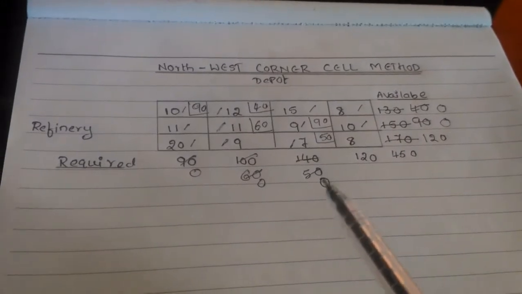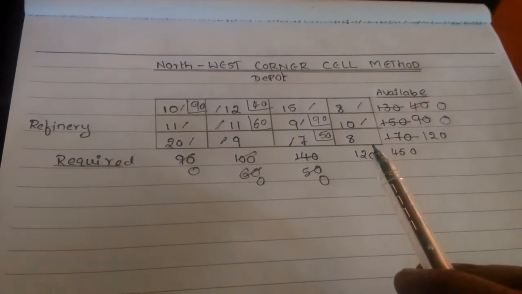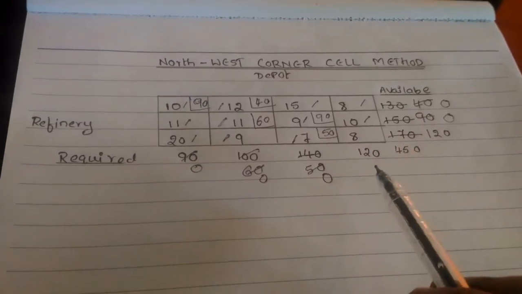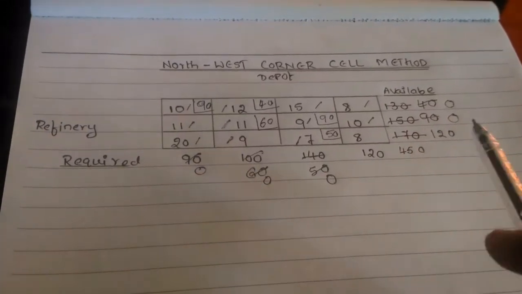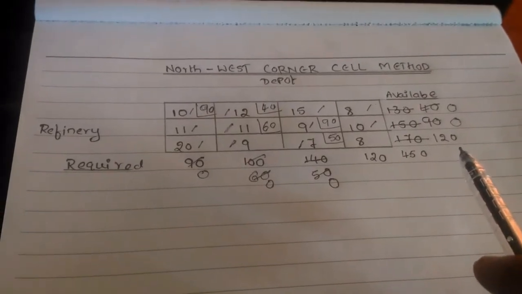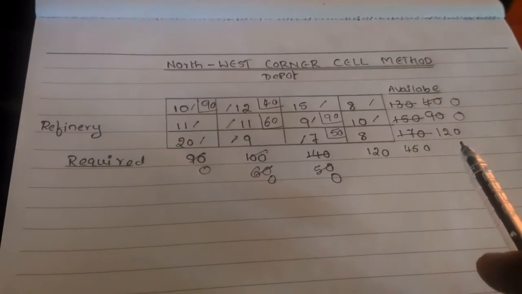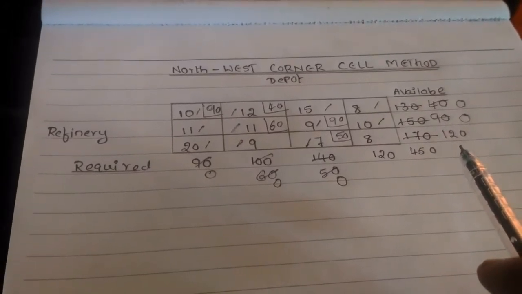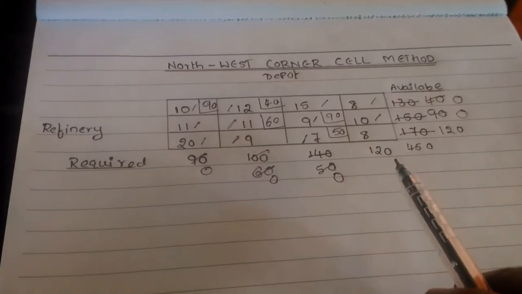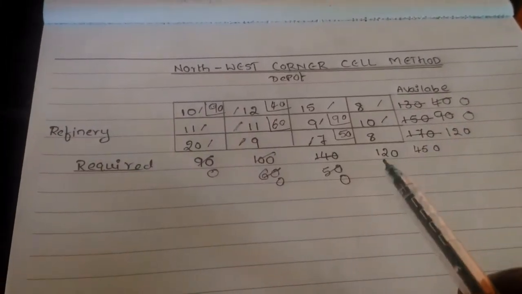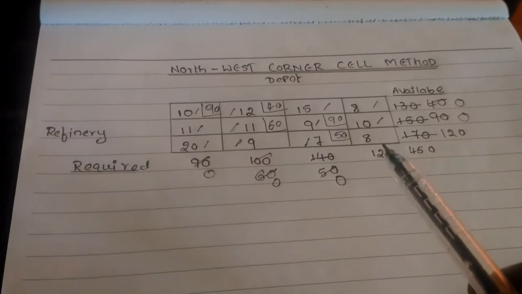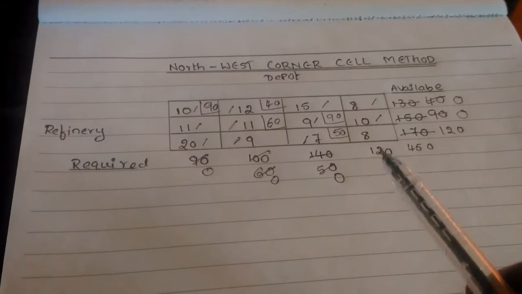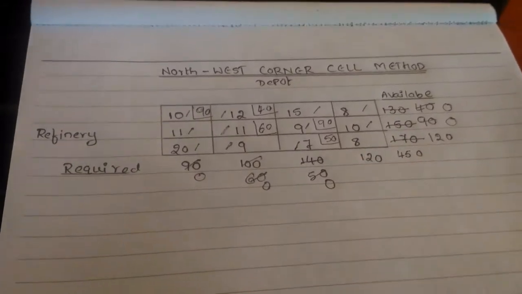After the fifth iteration, I am left with only one cell, the only cell in the whole given matrix, and that cell has a demand of 120 and also a supply of 120. So if the problem leads to such a situation where, after all the iterations, at the end you're left with only one cell whose supply equals its demand, this indicates that the given transportation problem is a balanced transportation problem, and we have appropriately applied the method in order to achieve the initial basic feasible solution.